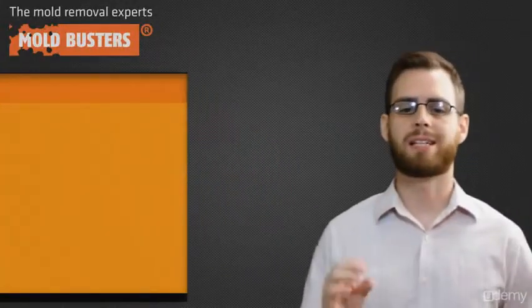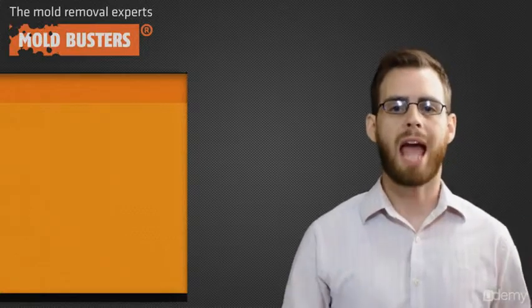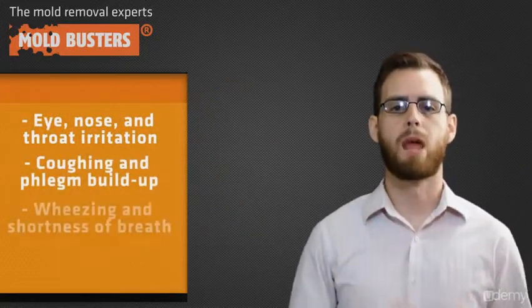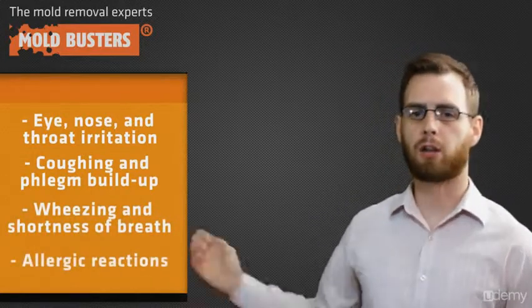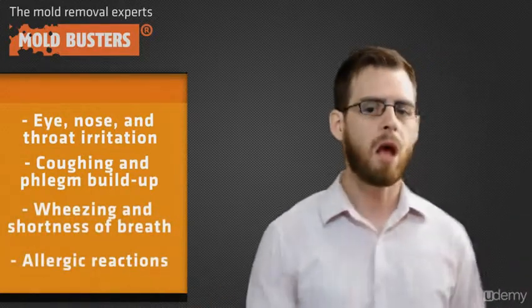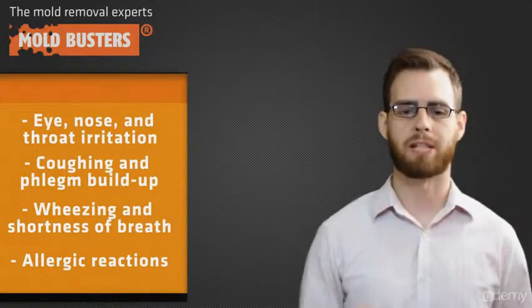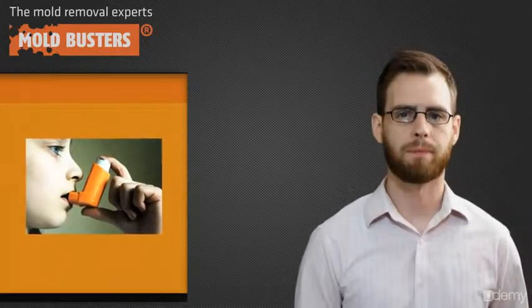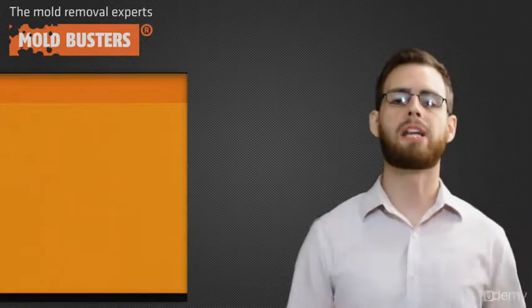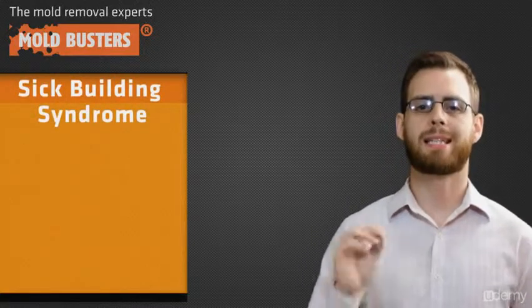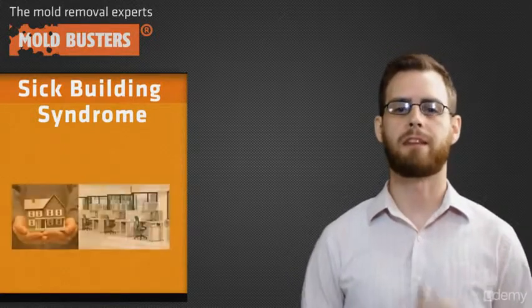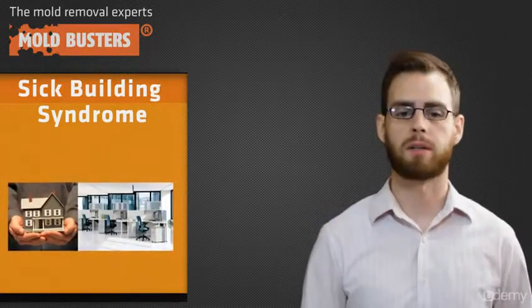North American and European studies show a relationship between mold and an increase in the following symptoms: eye, nose, and throat irritations, coughing and phlegm buildup, wheezing and shortness of breath, and allergic reactions. Although mold can worsen the symptoms of asthma, it is still unclear whether or not it can actually cause asthma in healthy people. Now, poor indoor air quality has also been linked to sick building syndrome, which is a combination of symptoms thought to be caused by the environment in which a person lives or works.